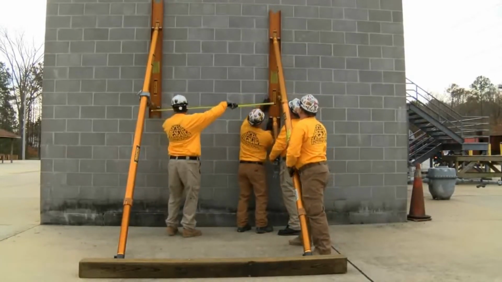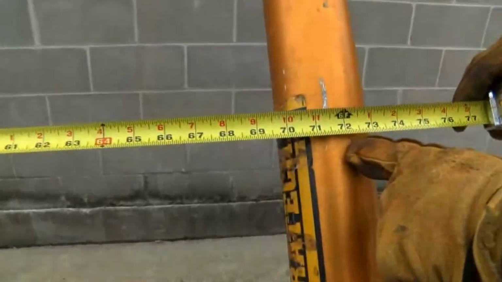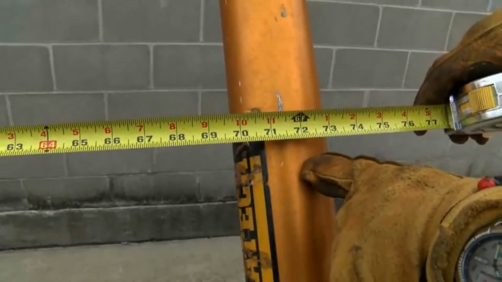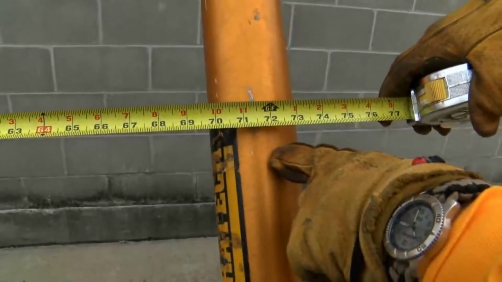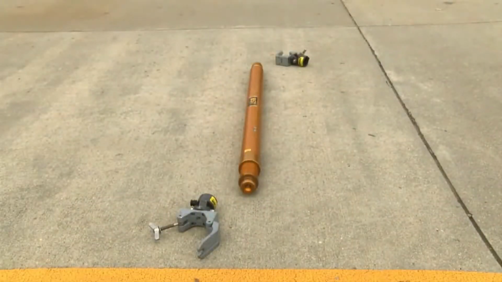Take a measurement and set it up to 6 feet on center. We have put our raker up 6 foot on center, because we will assemble a wooden raker on either side and want our wooden rakers to be no more than 8 feet apart. Here are the components for the lateral brace.